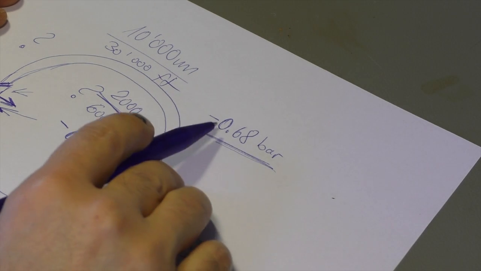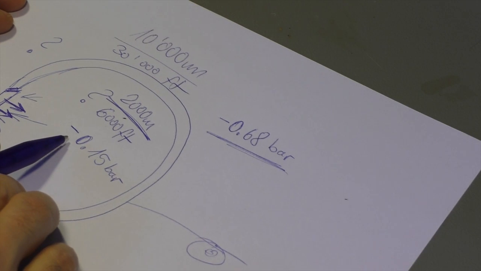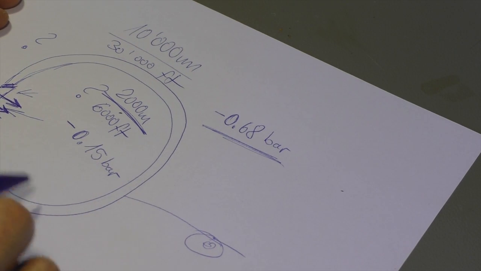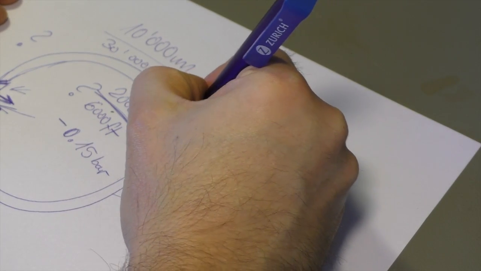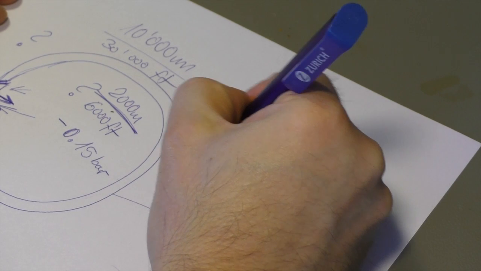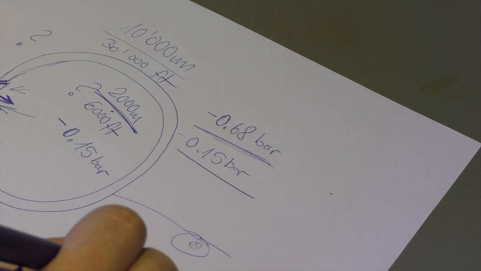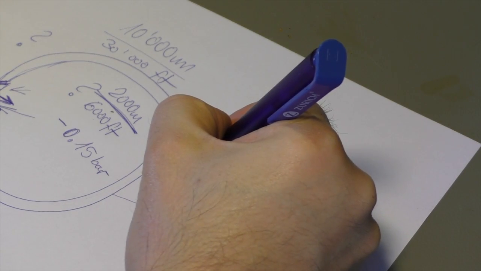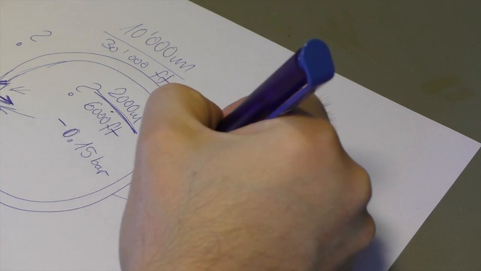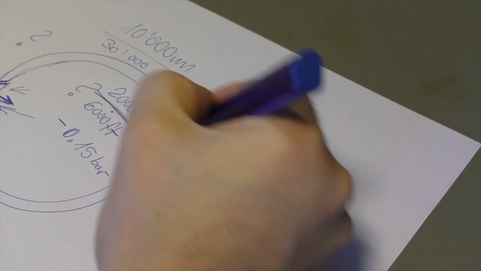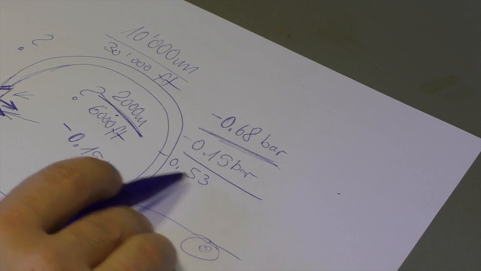Okay, so we do have 0.68 bars on the outside, 0.15 on the inside, and 1.5 on the inside. Makes a difference of 0.53 bar.